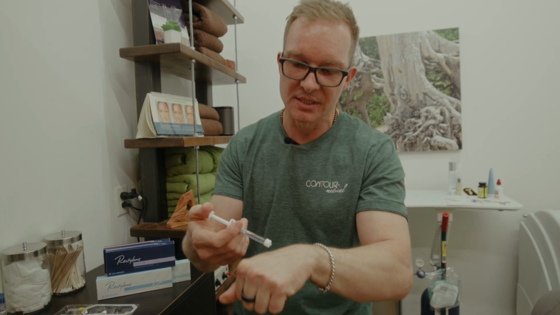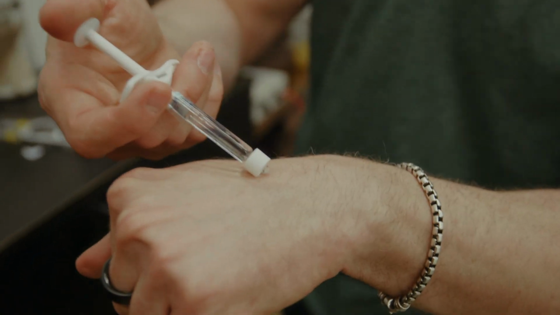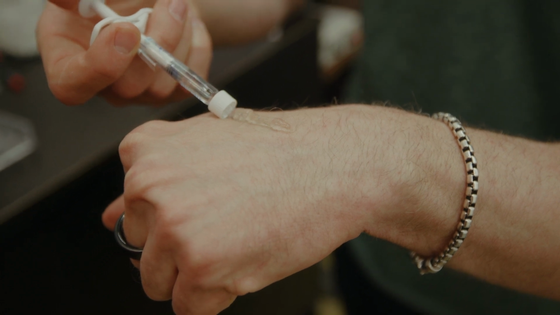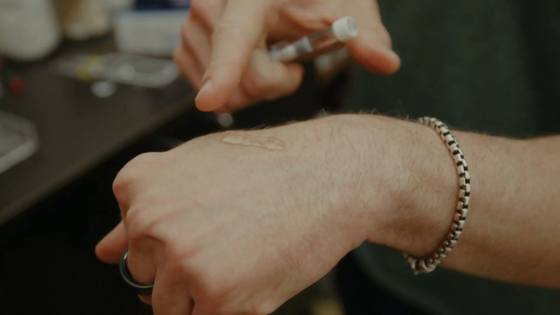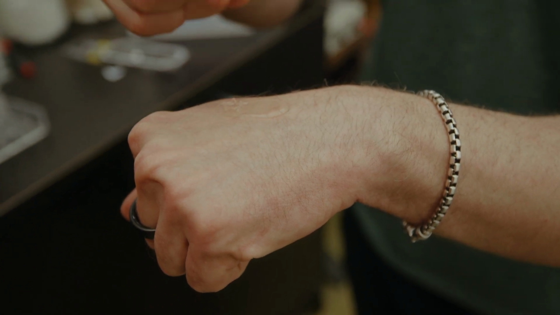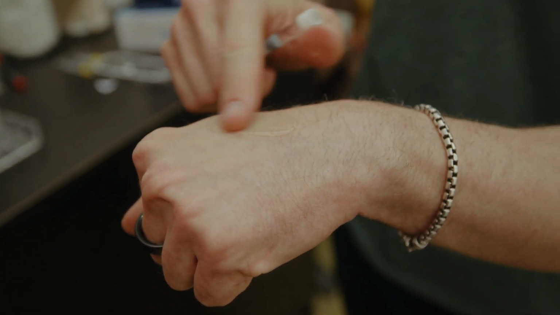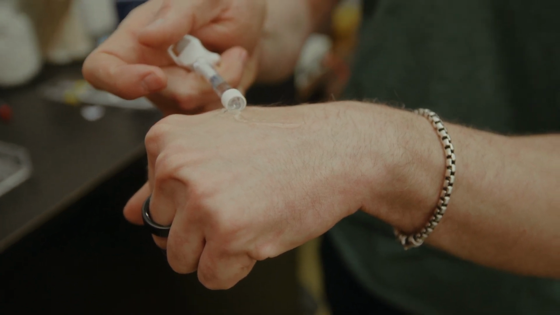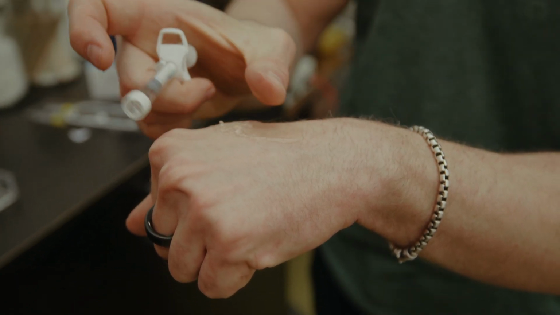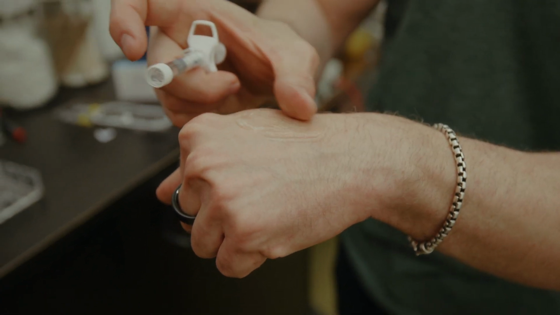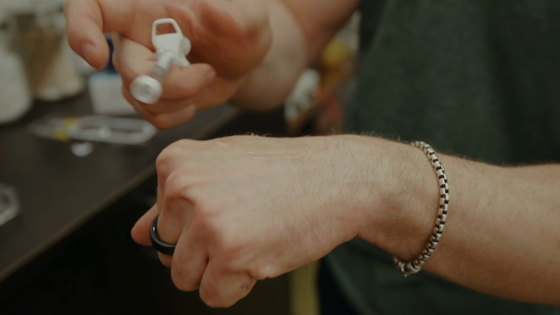I'm gonna just actually squirt this out on the back of my hand. You can see, so that's half of the syringe. It's very smooth and soft and cool to the touch. So that is Restylane Silk right here. This is actually the smoothest and finest of all HAs, hence it's called Silk.